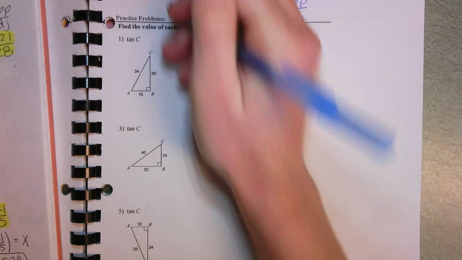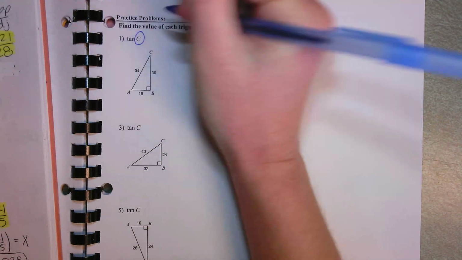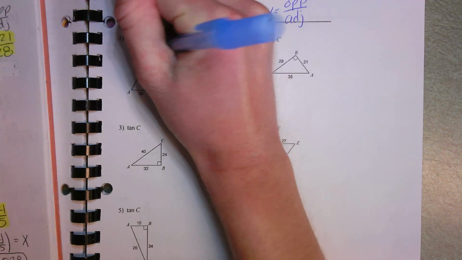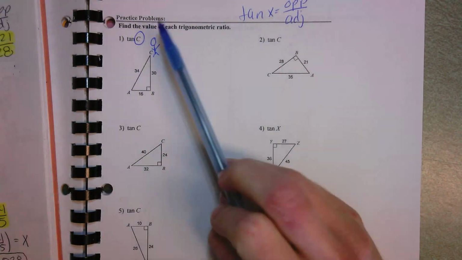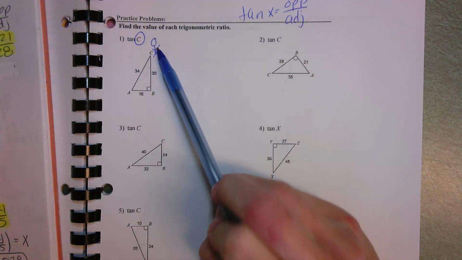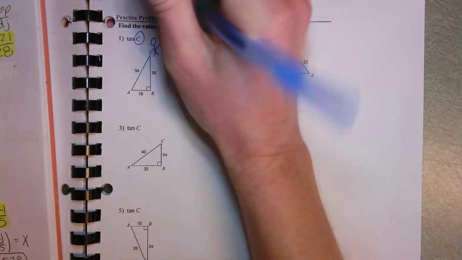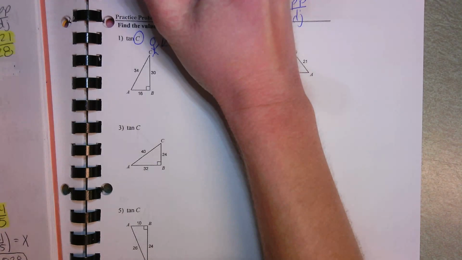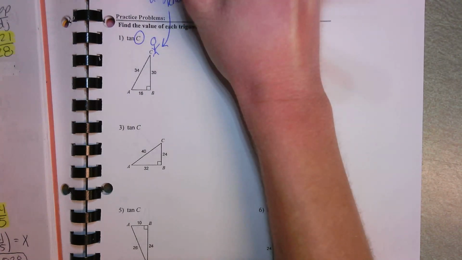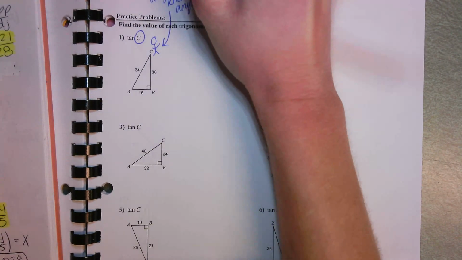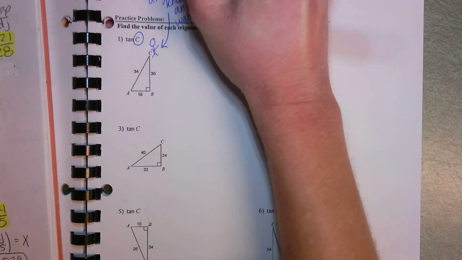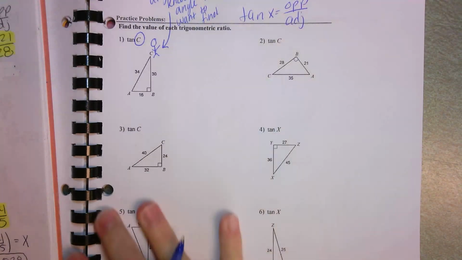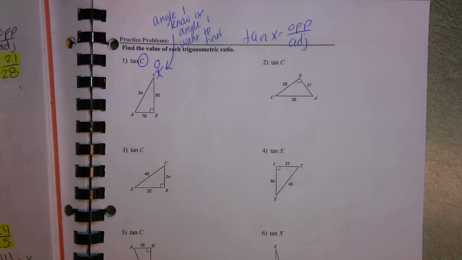So the tangent of C. Because we're talking about angle C, I like to put this person, as you can see I've done a few times, at the angle I know or the angle I want to find. This just gives me some perspective on what my opposite is and what my adjacent is.